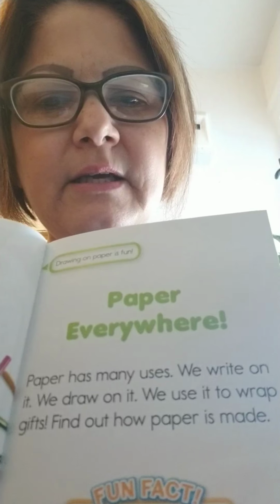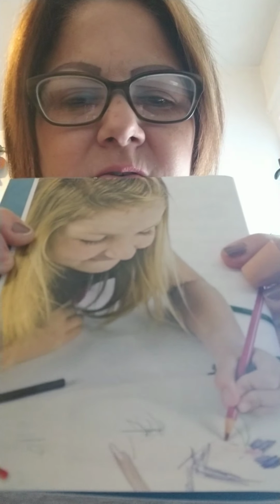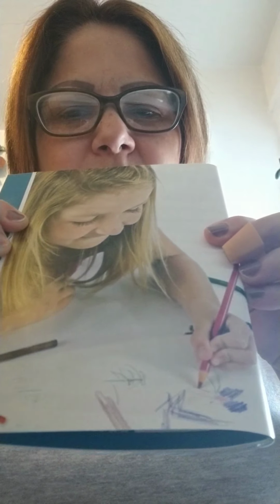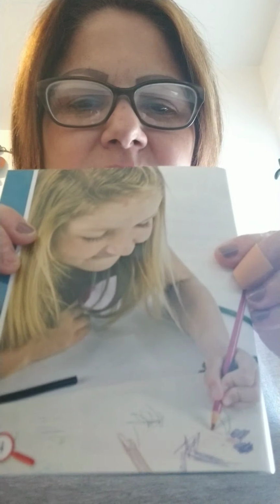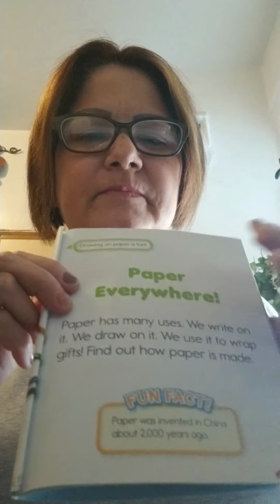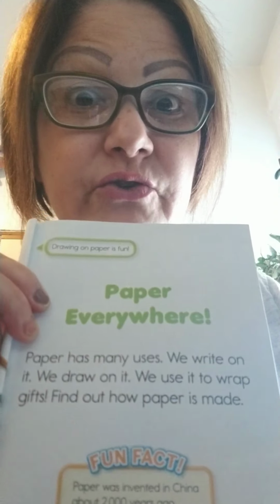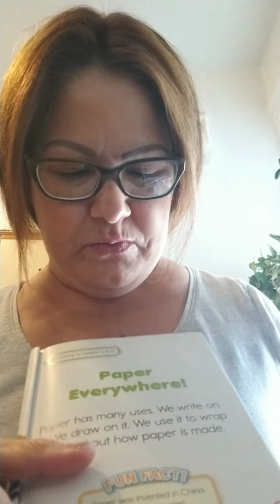Paper everywhere. Paper has many uses. We write on it, we draw on it, we use it to wrap. Gibbs finds out how paper is made. Right here, the little girl is drawing on a piece of paper, just like you do in the classroom with Miss Fergon, remember? Did you know that paper was invented in China about 2,000 years ago? Wow!